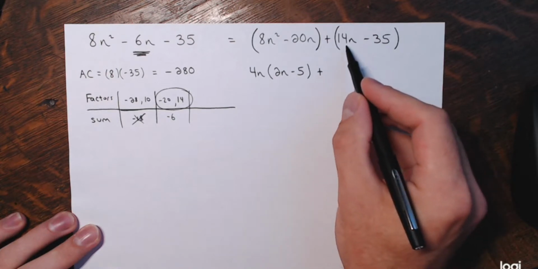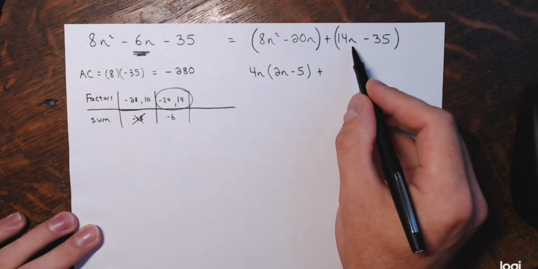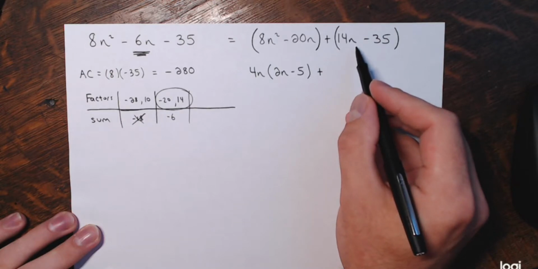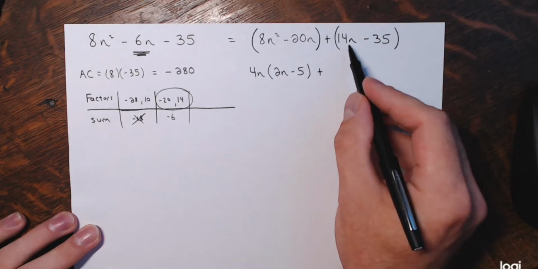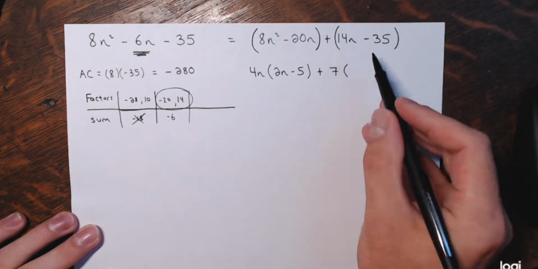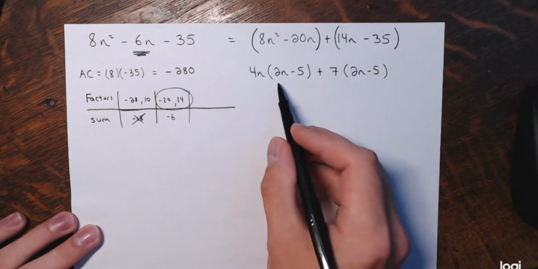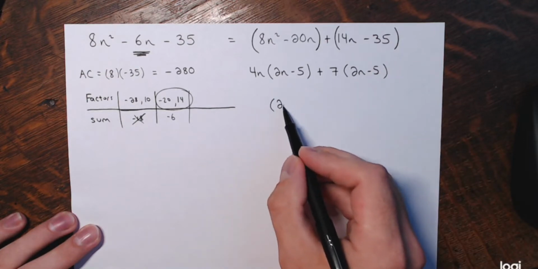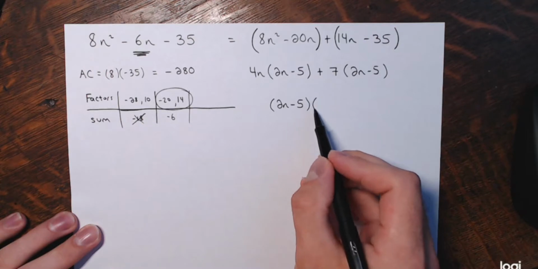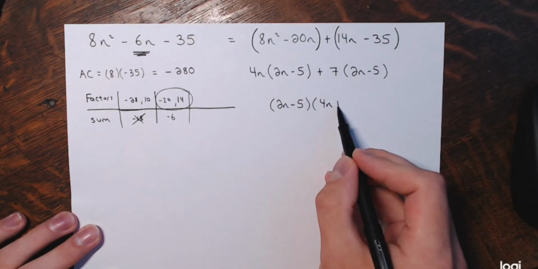Plus, and then second group, have a common factor of 7, and then you'd have 2n minus 5 left over, and both these products have 2n minus 5, and when I remove 2n minus 5 you got 4n plus 7 left.